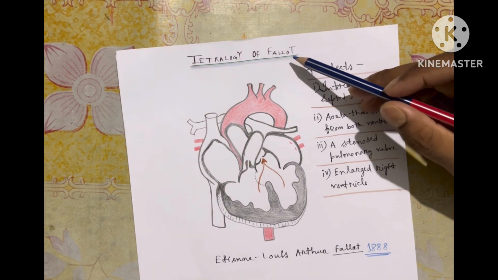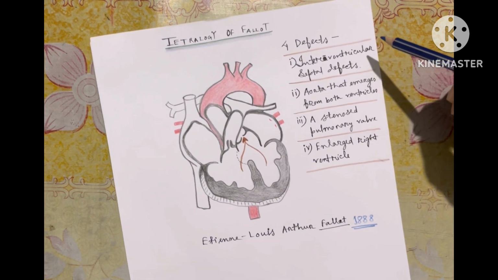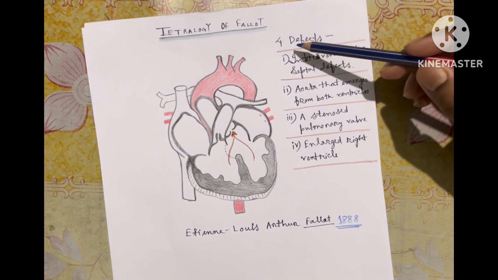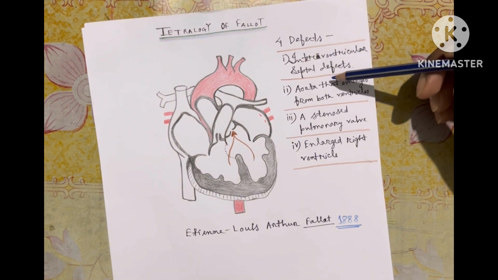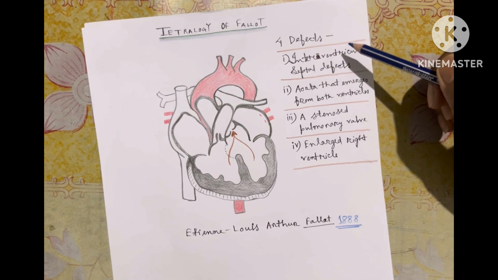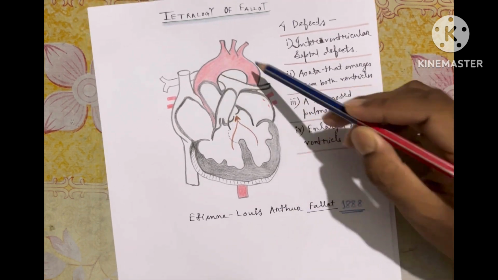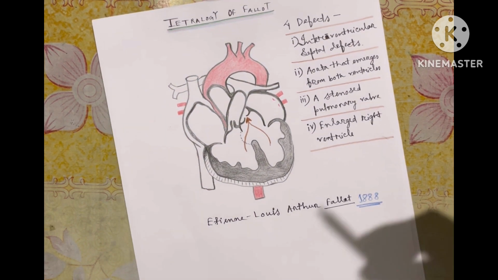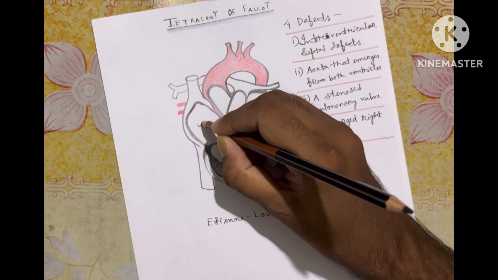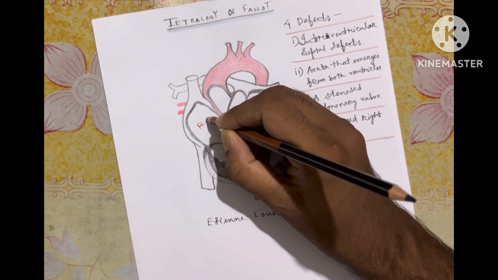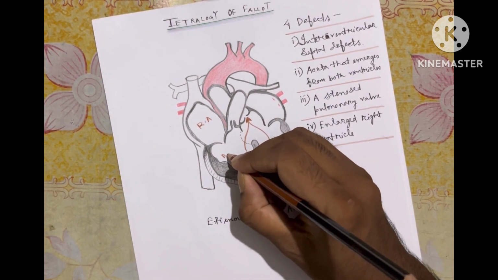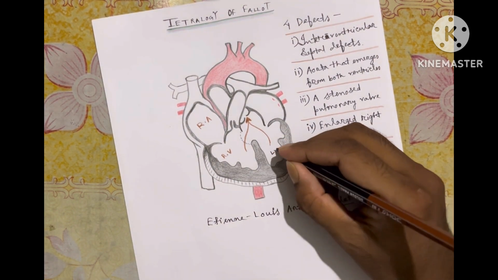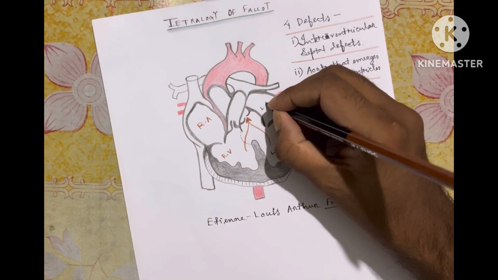So Fallot is a scientist's name. Here 4 different defects are associated with the tetralogy of Fallot. Number 1 is interventricular septal defect. Interventricular septal defect means, so this is our heart. We can see this is our right atrium, this is our right ventricle, this is our left ventricle and this is our left atrium.